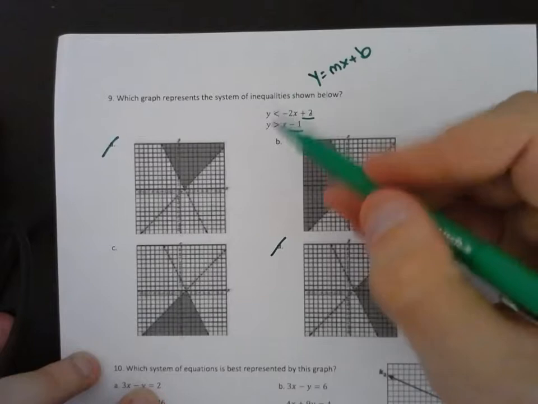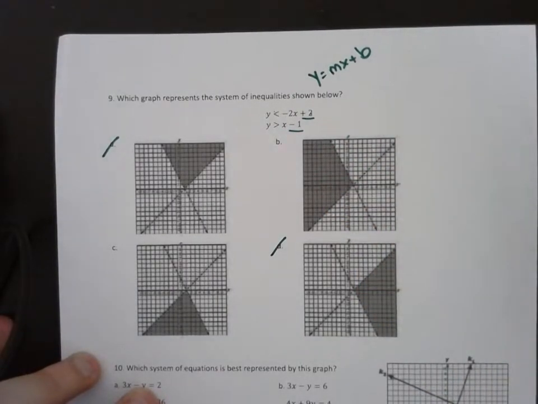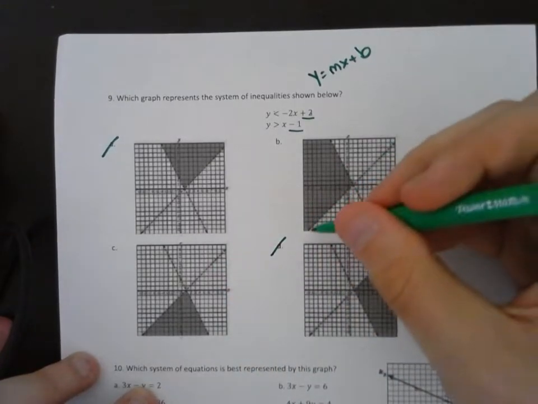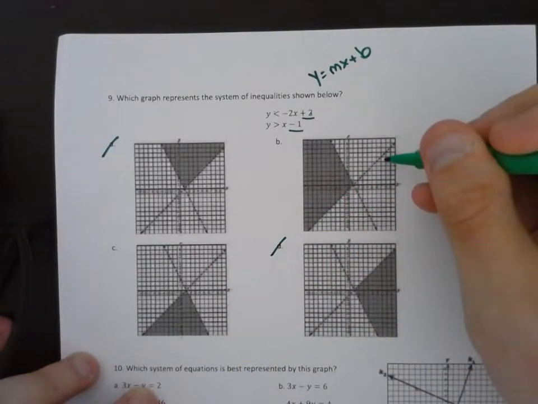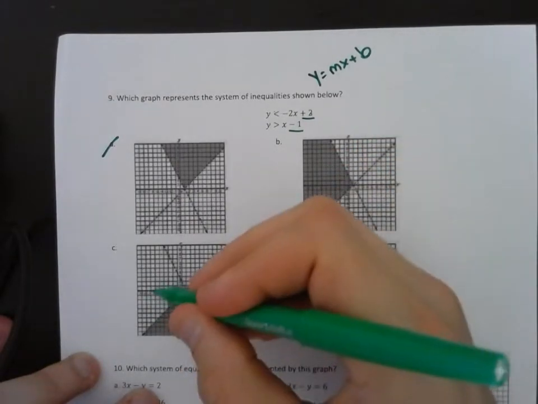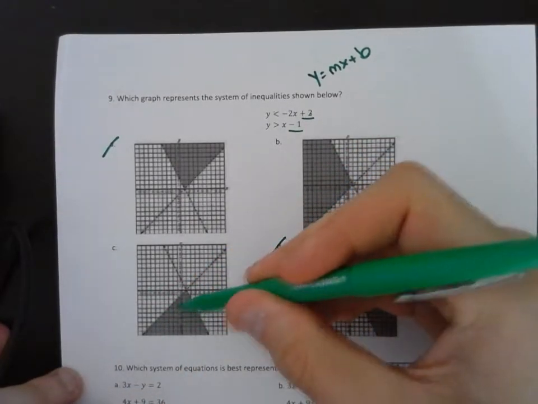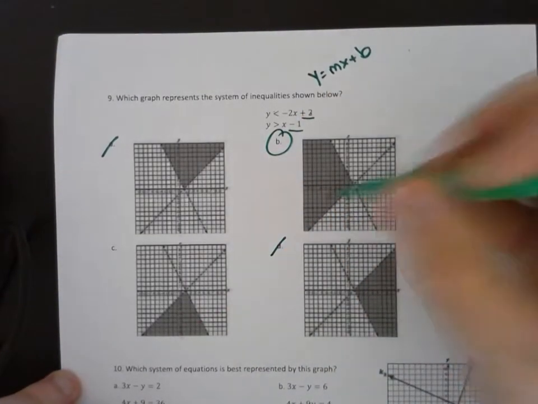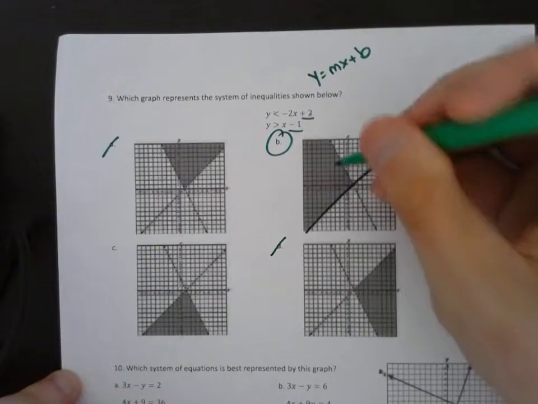Now the other one has to be greater than. So again, this line is going up. So if my shading is greater than, that means it's above. Above this line is here or here. Well, this one down here, that's below. I don't want two belows, I want one above. Has to be B. Again, the shading has to be above this line and below this line.